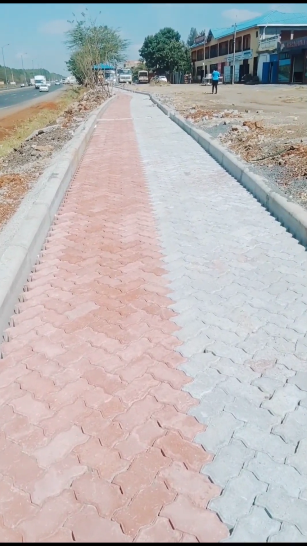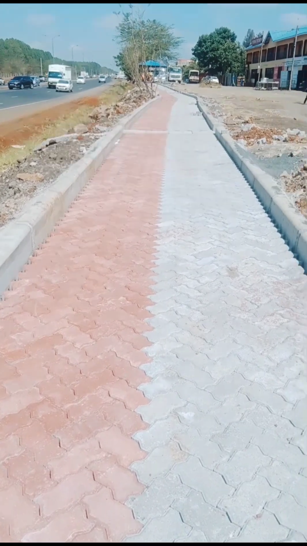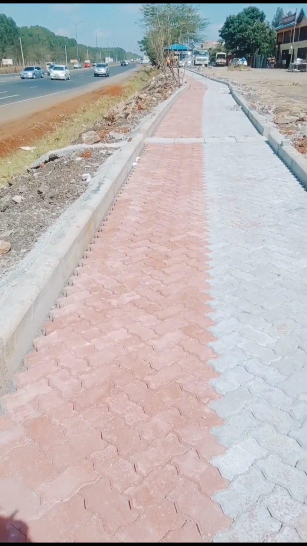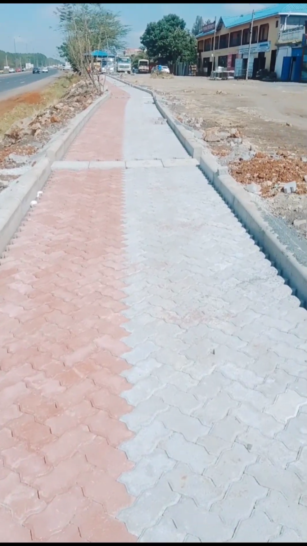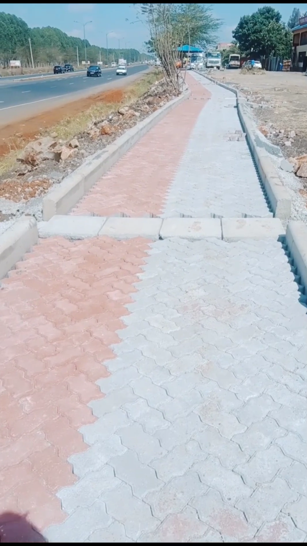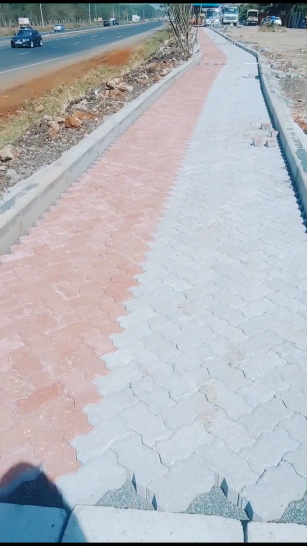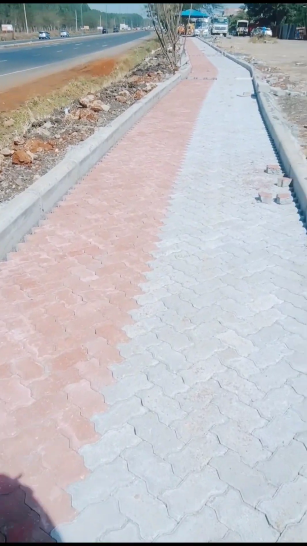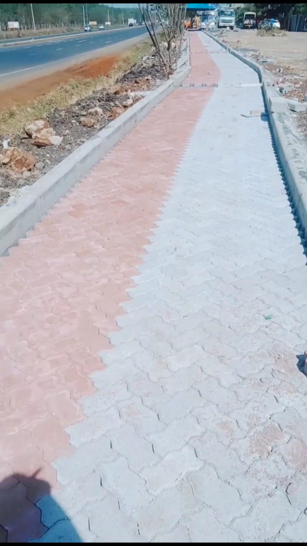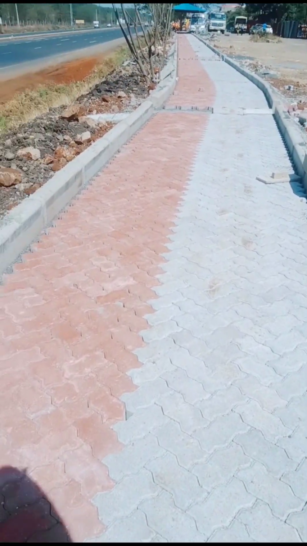After the installation of pavement blocks, make sure you spread sand on top of your pavement blocks, and then you compact them on top of the pavement blocks to achieve a tight mosaic of the pavement blocks. So make sure the sand is well spread and compacted so that the tight mosaic in between is achieved as required. That's the whole process, though I forgot to record that part of sand spreading, but it's something you can do.